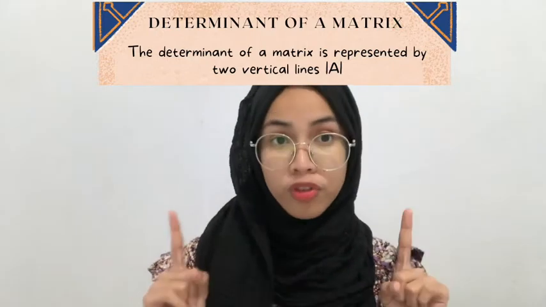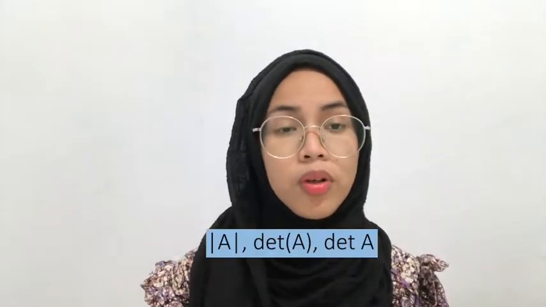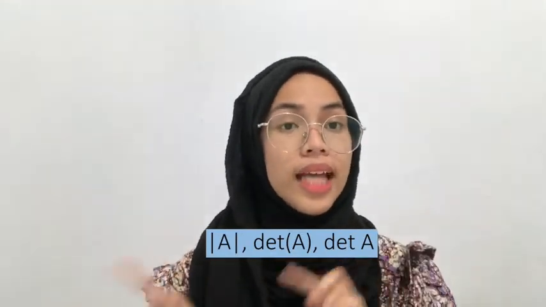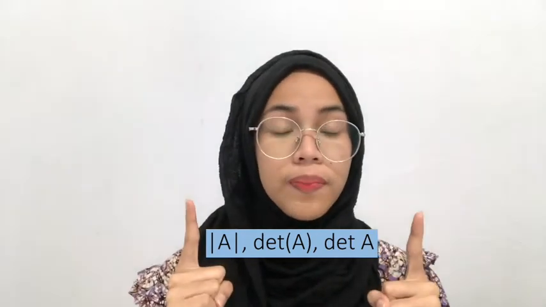The determinant of a matrix is represented by 2 vertical lines, or simply by writing det and writing the matrix name. For example, det A or det open bracket A, or A between 2 vertical lines. It is the same symbol as absolute value, but it does not mean absolute value. Now, how do we calculate the determinant?